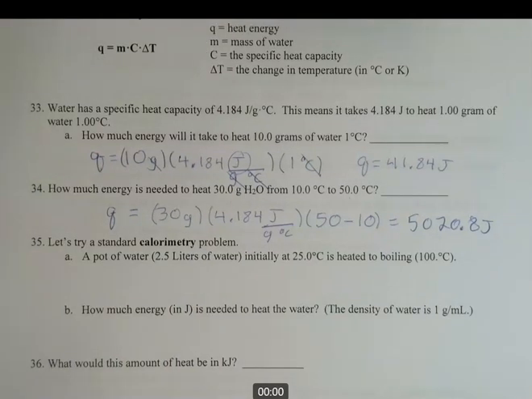Okay, number 35, let's try a standard calorimetry problem. A pot of water, 2.5 liters of water initially at 25 degrees centigrade, is heated to boiling at 100 degrees centigrade. Actually, this is all one question. How much energy in joules is needed to heat the water? And the density of water is 1 gram per milliliter.